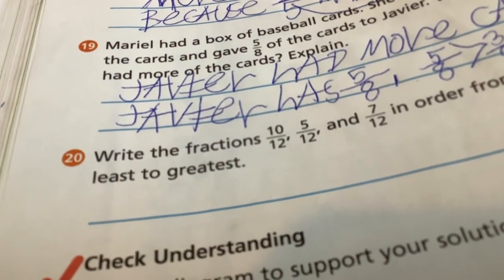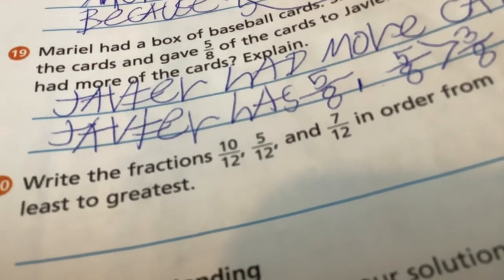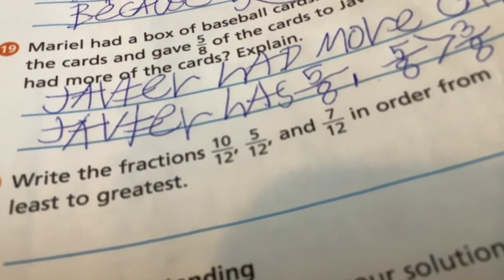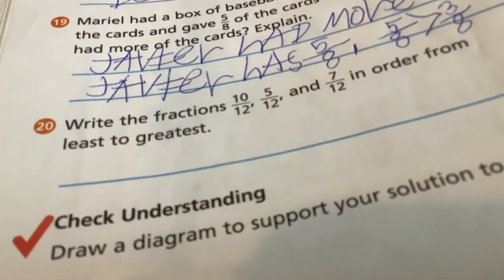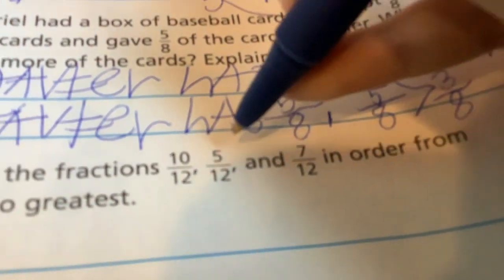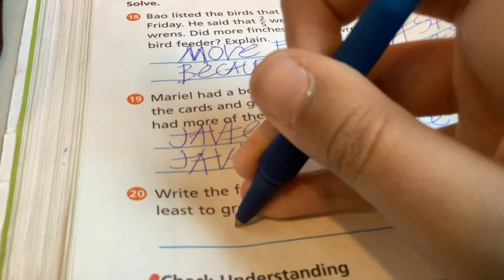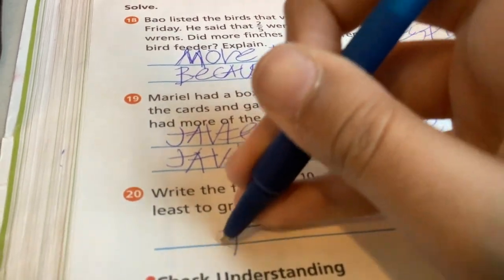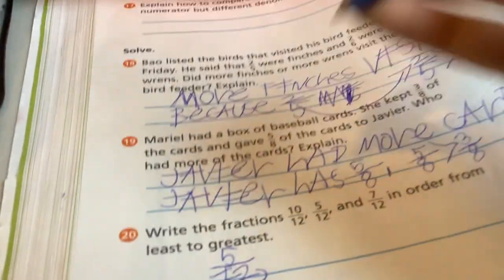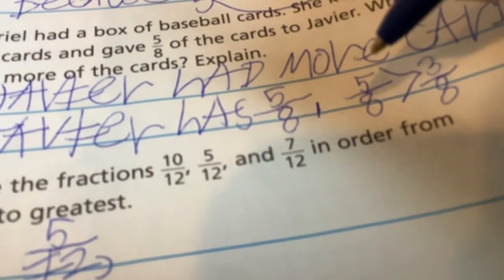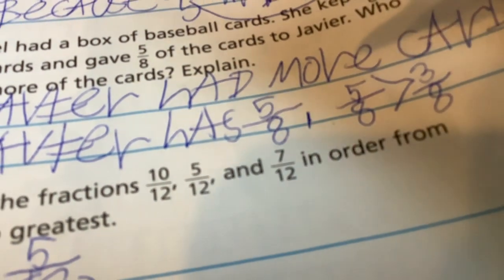And then number 20, write the fractions 10/12, 5/12, and 7/12 in order from least to greatest. So 5 is the least number in the group, so we'll start with 5/12. Now which number is the least, 10 or 7? 7.